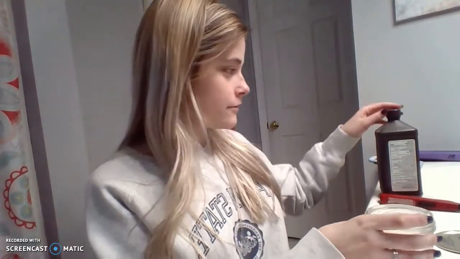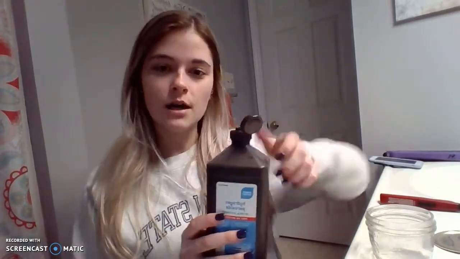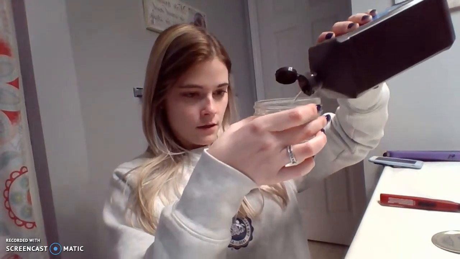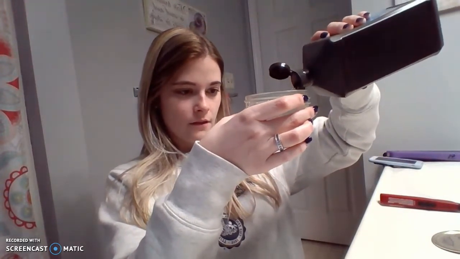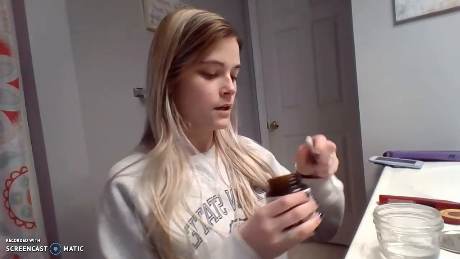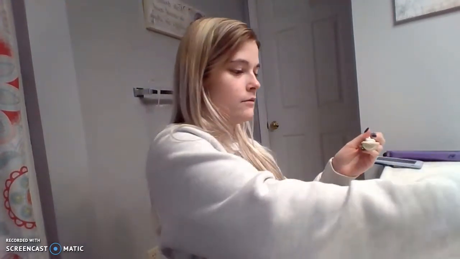Hello, so I'm going to be doing the pasta rocket experiment. First, what I'll be doing is using hydrogen peroxide, 3%. And I'm going to add it into this jar to about there. Okay. And now I'm going to add some yeast, about a teaspoon, as it's stated in the video.